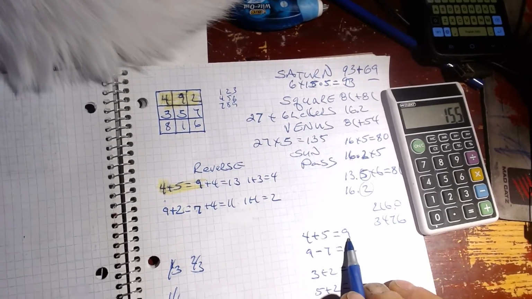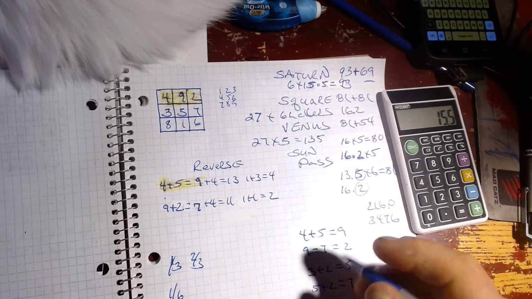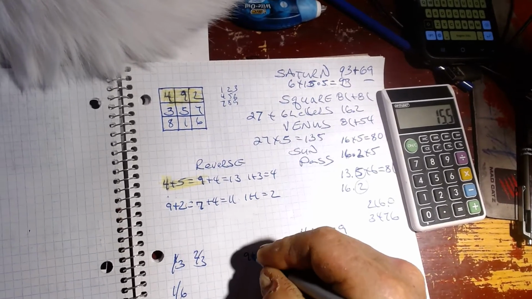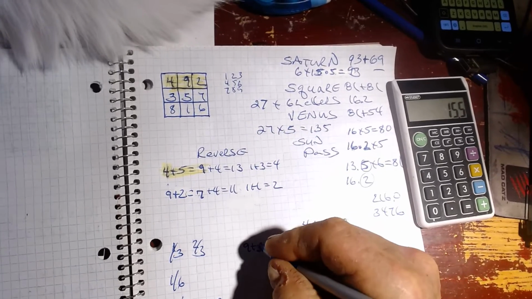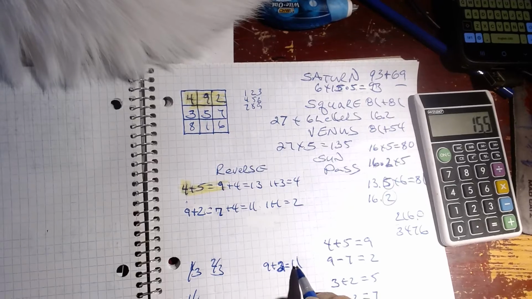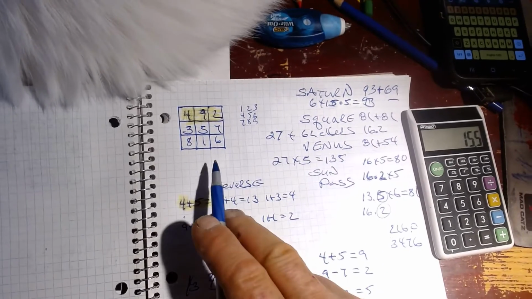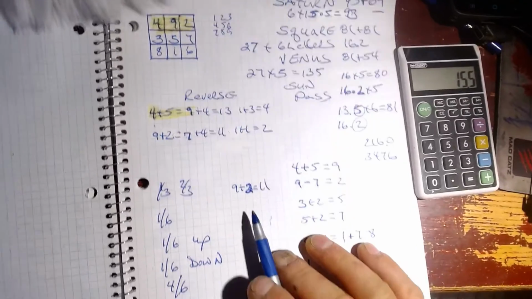Is there another way to 9? 9 minus 7 equals to 2. 9 plus 2 equals to 11. 1 plus 1 equals to 2. 9 over to 2. So that's 2 ways.